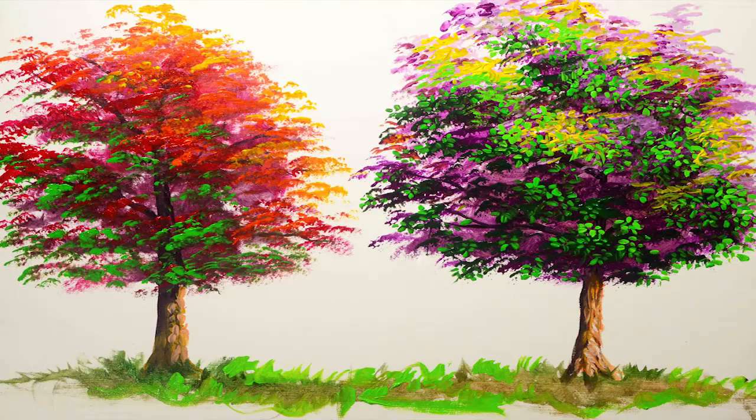In this tutorial, guys, I'm going to demonstrate how to create the trees, the colorful trees, and also the more detailed trees, like how to make detailed leaves of the tree.